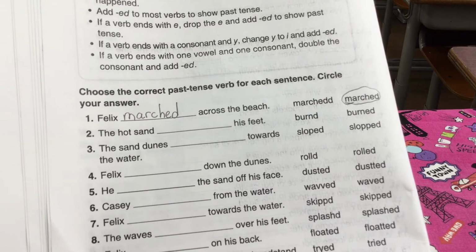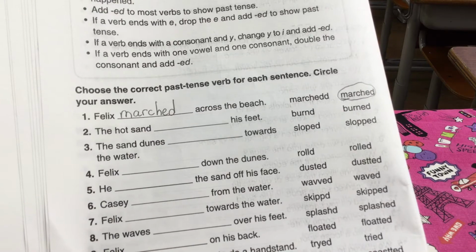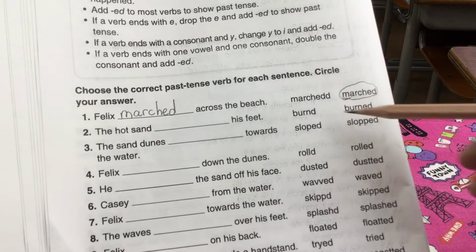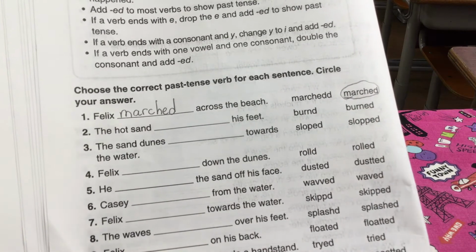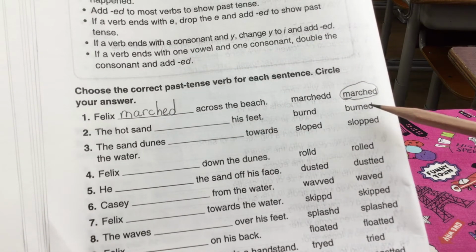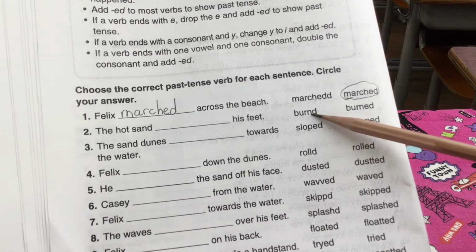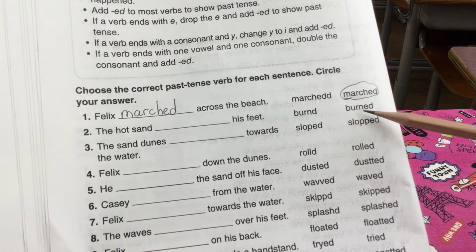Number 2. The hot sand burned his feet. Well, we know this does not have ED, so it has to be this one. Burned.